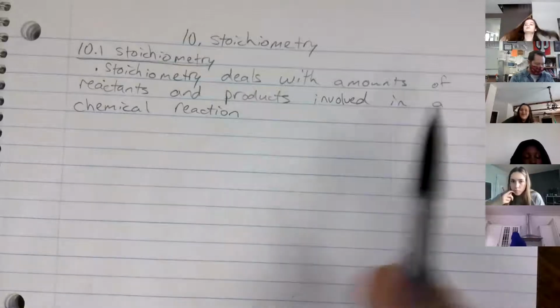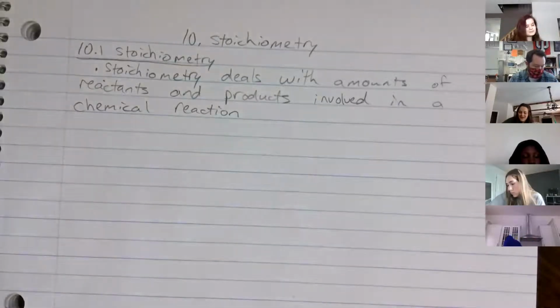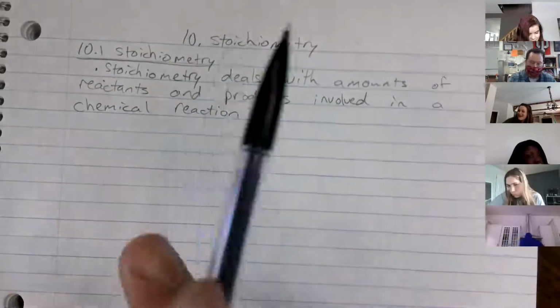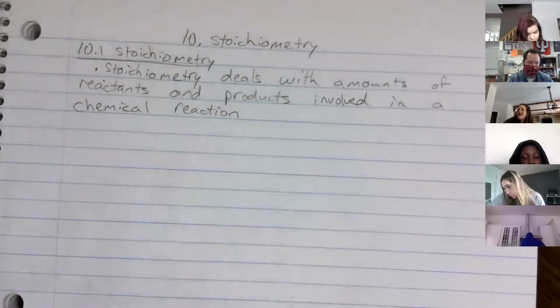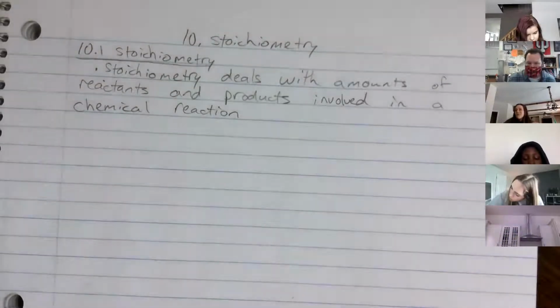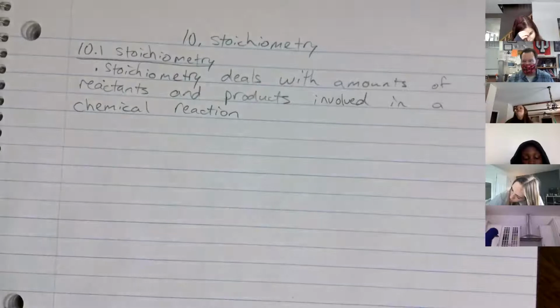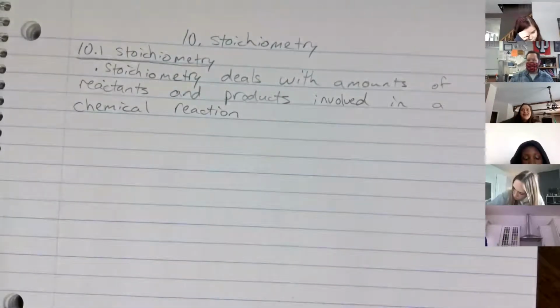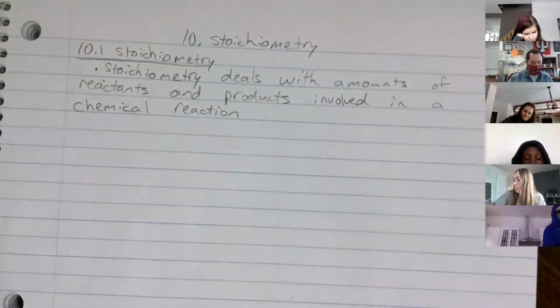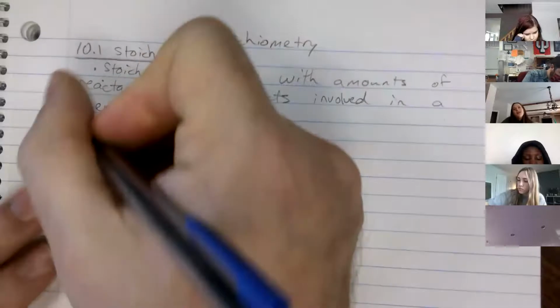Again, working with stoichiometry. Stoichiometry takes a look at the amount of reactants and products involved in a reaction. It allows us to go from one side to the other to predict how much material we're going to need, how much we might have left over, how much is going to react, how much of A will react with B. And so that's kind of the really cool part about stoichiometry. So we'll start right off with an example. Question.